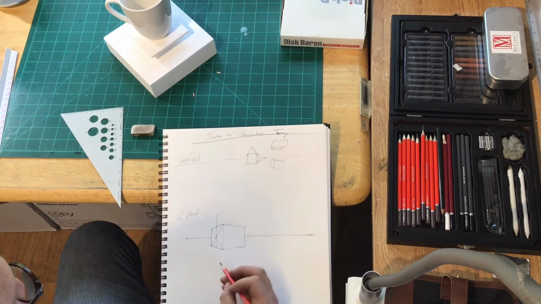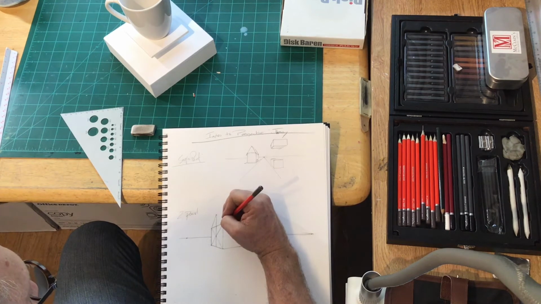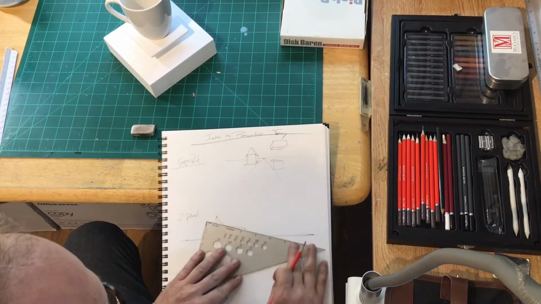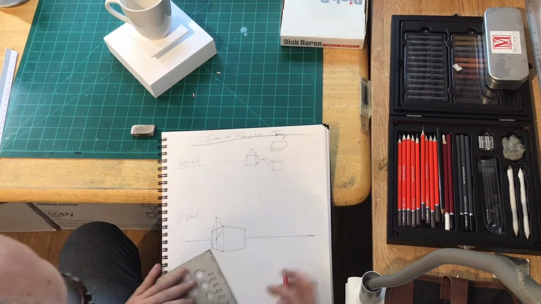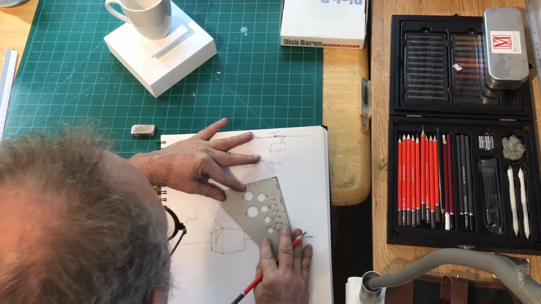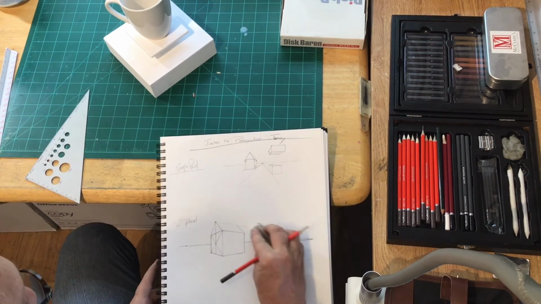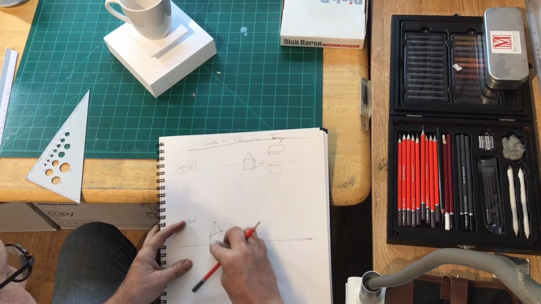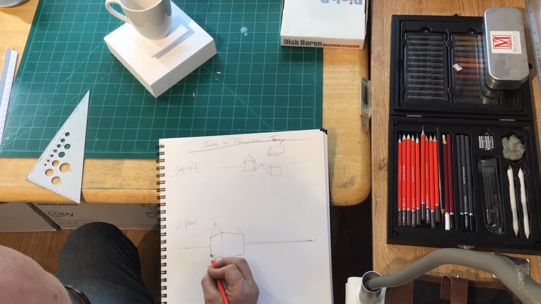And then however high I want this peak, this will go back to that vanishing point there, and this will run parallel with that-ish. There we go. And I have established the very beginnings of a house out on the plains, little house on the prairie.